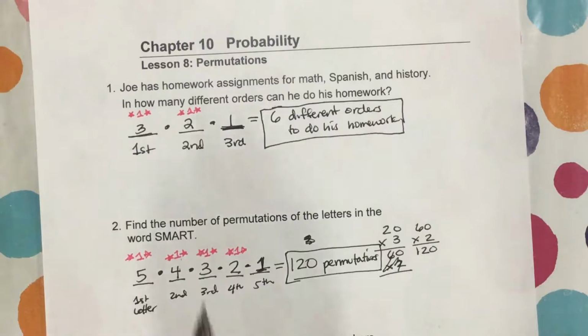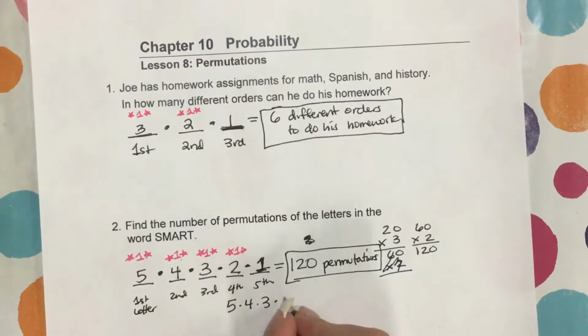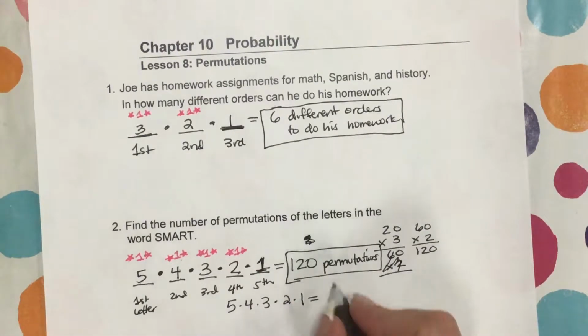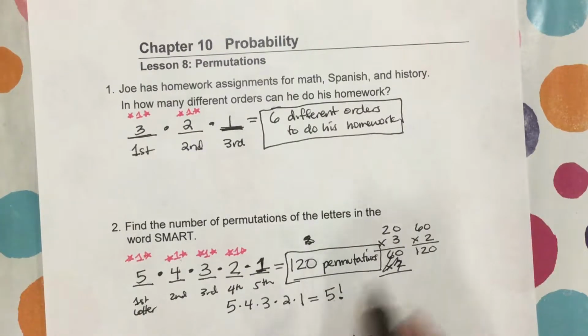You know what? I want to tell you something. When you have something like this, 5 times 4 times 3 times 2 times 1, there's actually a different way to write that. 5 times 4 times 3 times 2 times 1 is the same thing as 120, but sometimes people, they don't want to write all that, so they just write this, 5, and they use this exclamation point, and that means factorial.